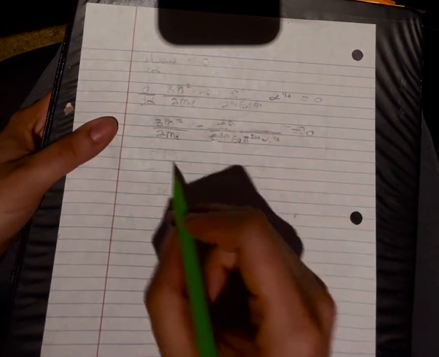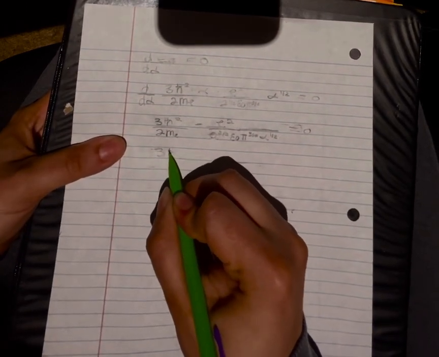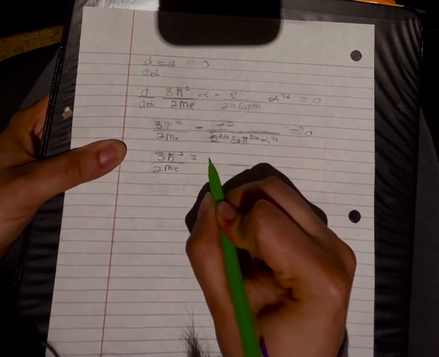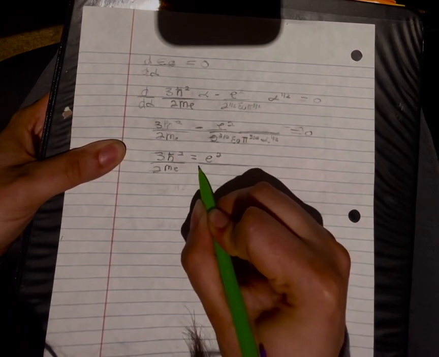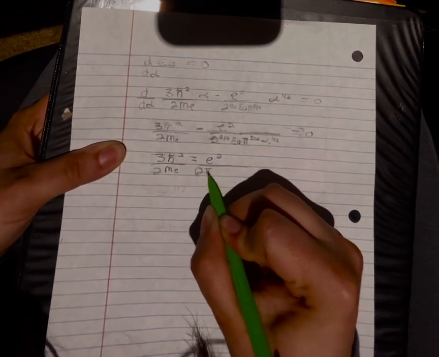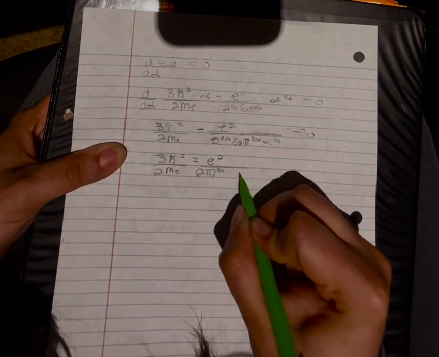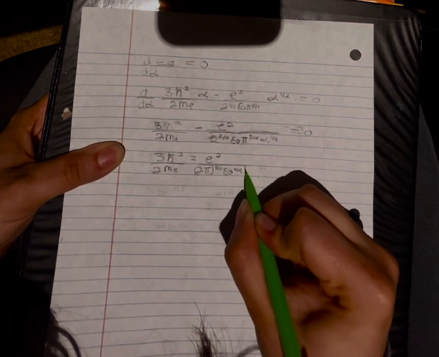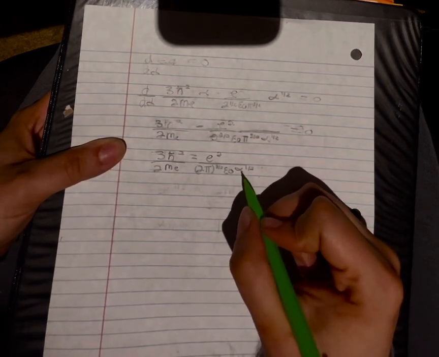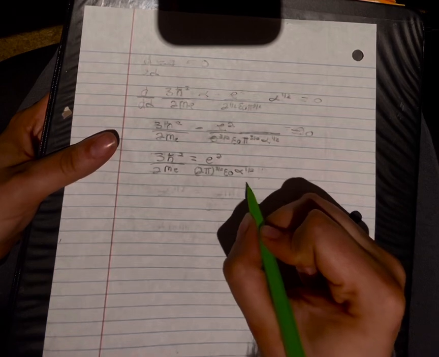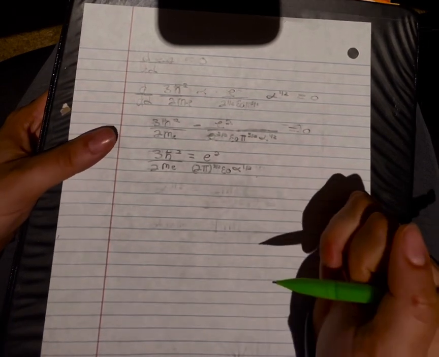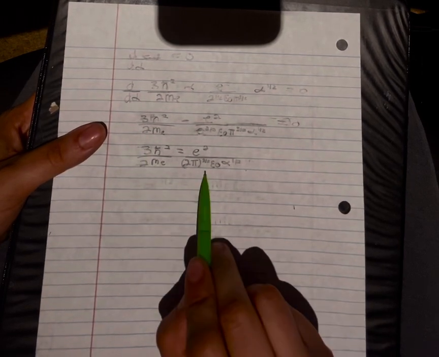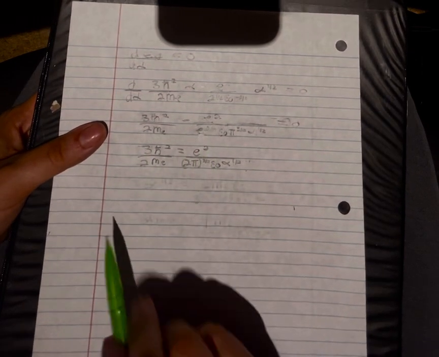So then we can make it equal to each other, and then we have to solve for this alpha. Right, so I'm going to multiply it back over here. I'm going to drop these down here and put these up here.